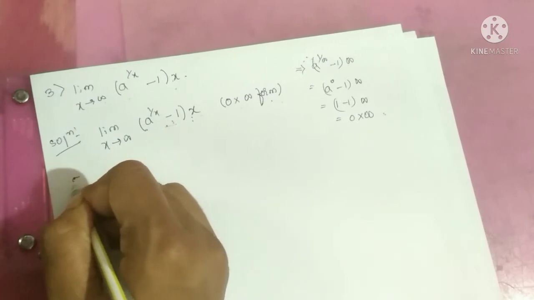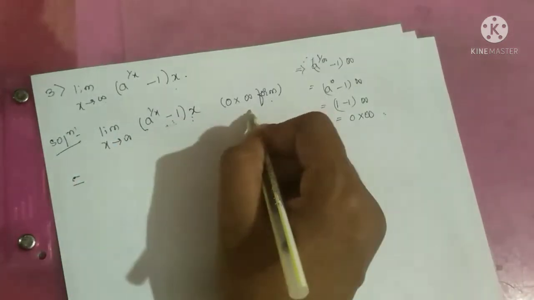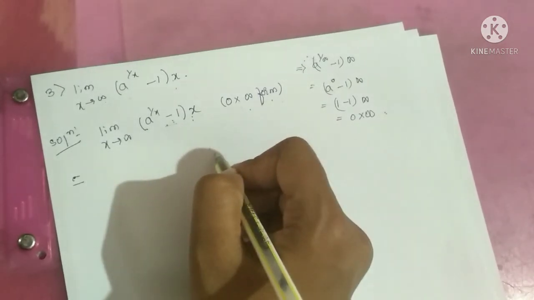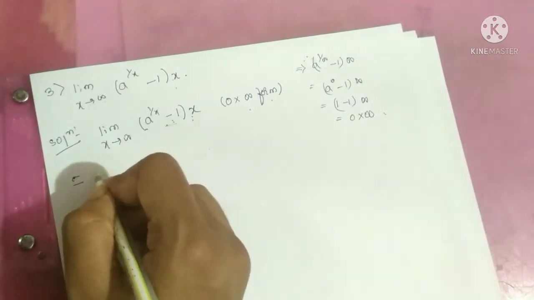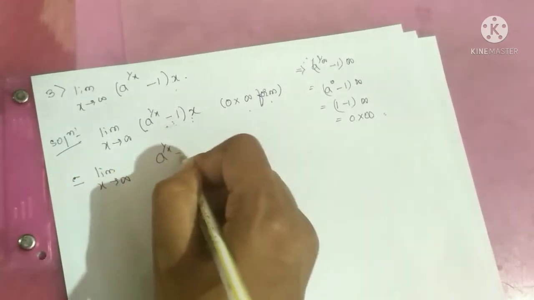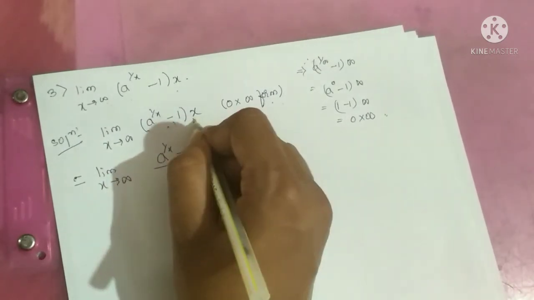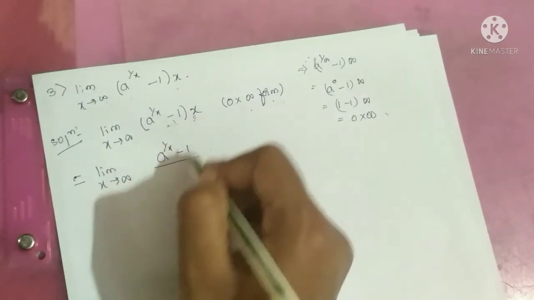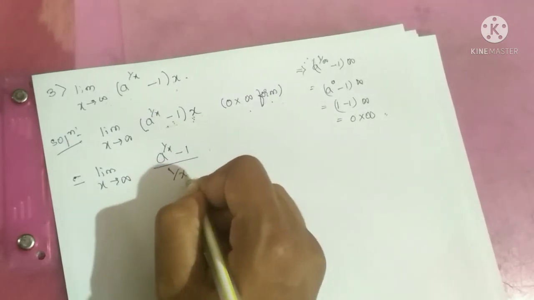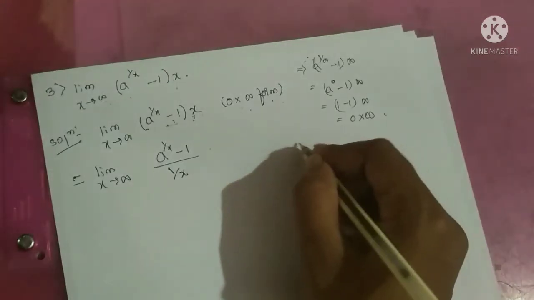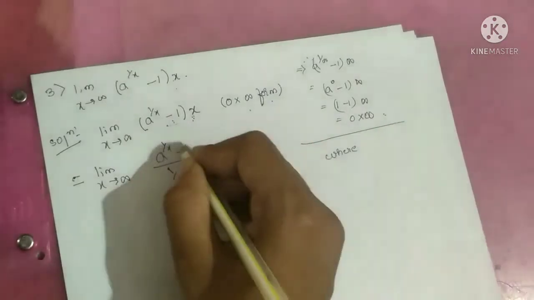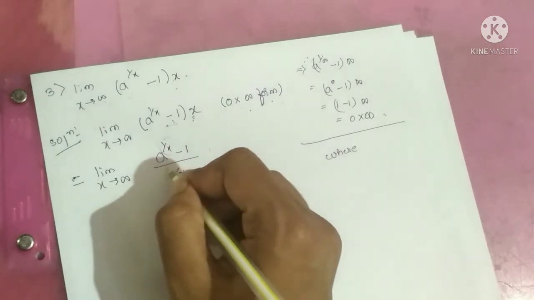So then again we have to convert this 0 into infinity form into either 0 by 0 form or infinity by infinity form. So here we'll take limit x tends to infinity of a power 1 by x minus 1 as it is, and this x is brought into the denominator. When x goes into the denominator, x becomes 1 by x. So now for my convenience, I'll change the value of 1 by x here, the power 1 by x, and in the denominator you also have 1 by x.